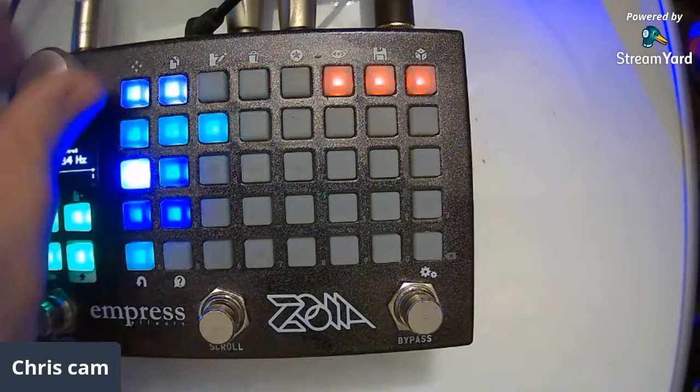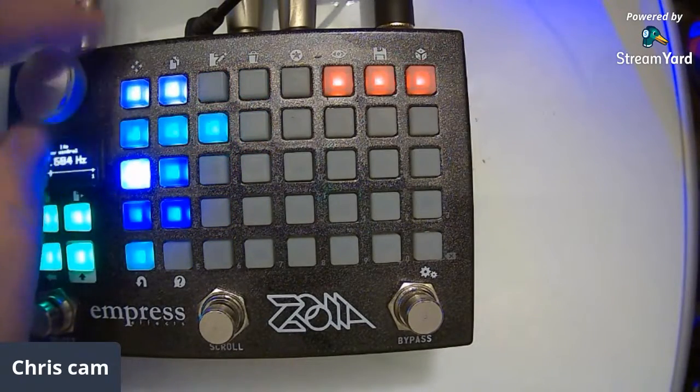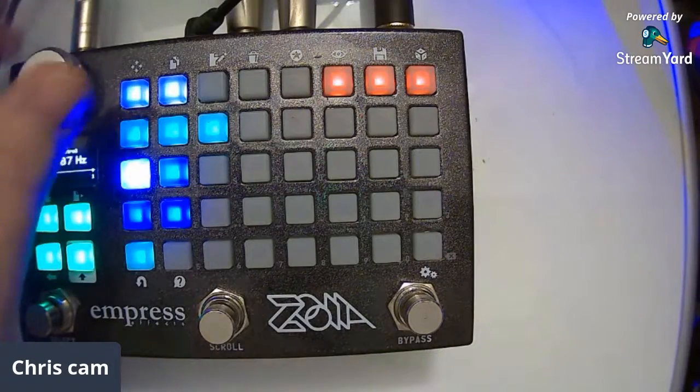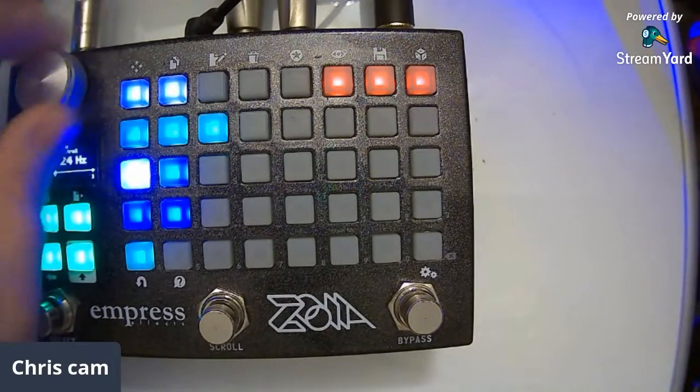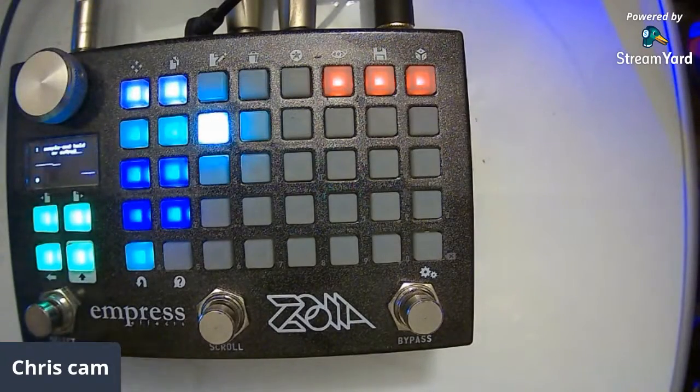And if we speed this up, it'll grab them more and more quickly. So you can use all sorts of different sources.